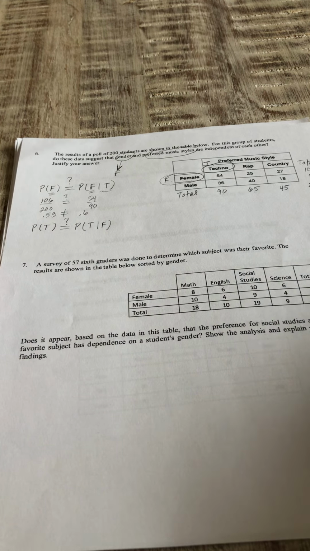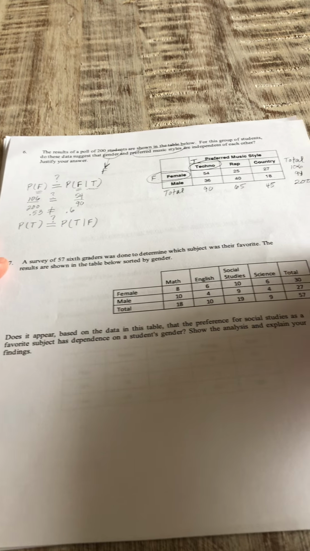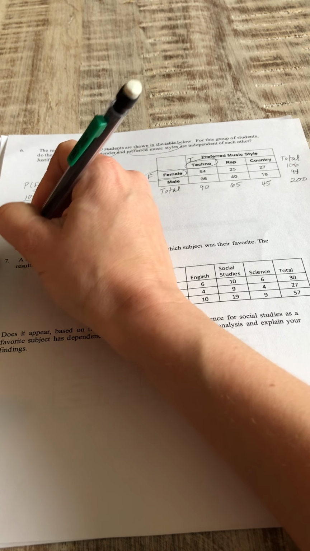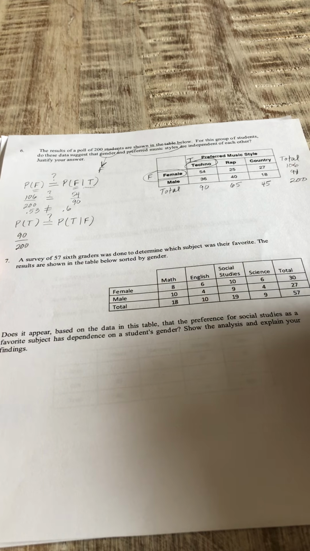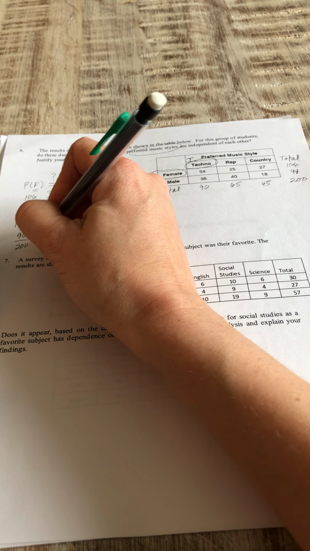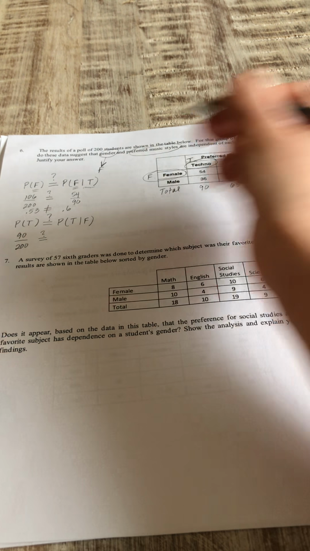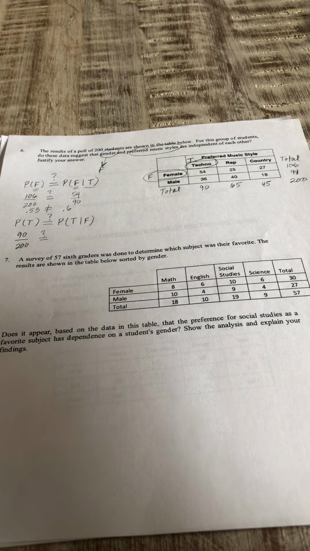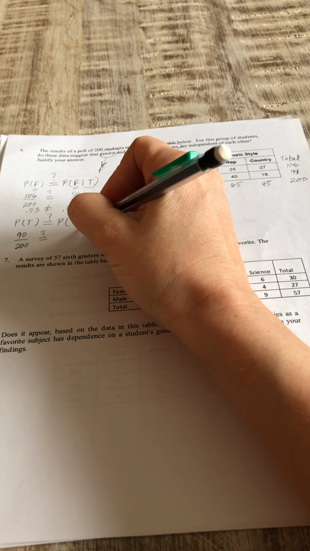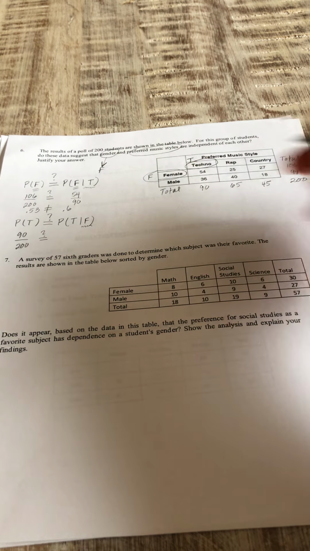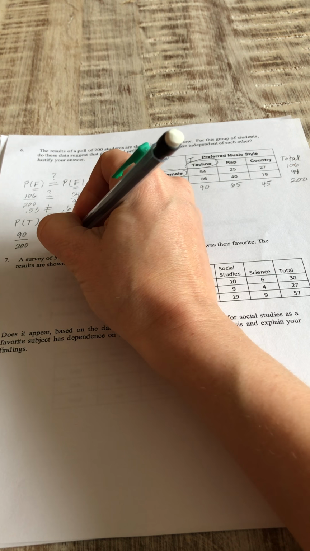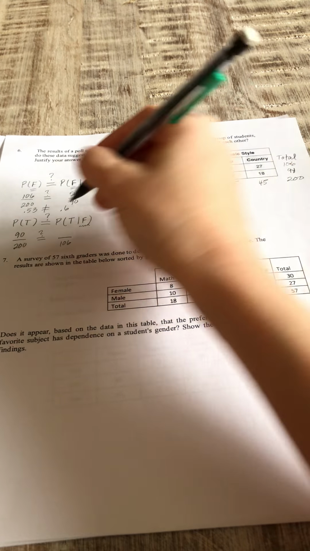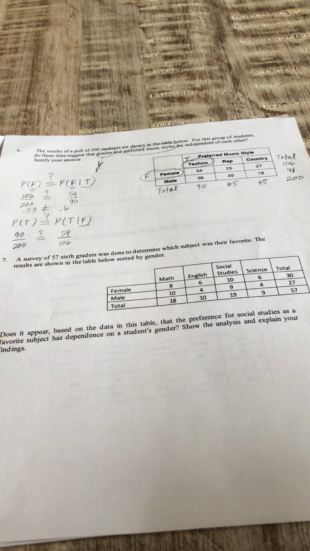Let's test it out the other way as well. The probability of selecting a student that prefers techno music: out of a total of 200 students, 90 of them like techno music. Again, equals, but question mark, we're trying to test this out. The probability of preferring techno music given the fact that we are female. Whatever comes after given is your subgroup. There's a total of 106 students that are female, and of those 106 students, 54 of them prefer techno.